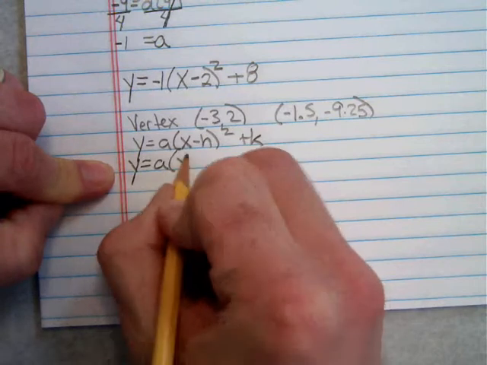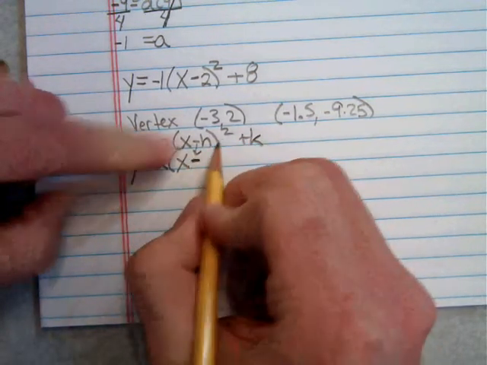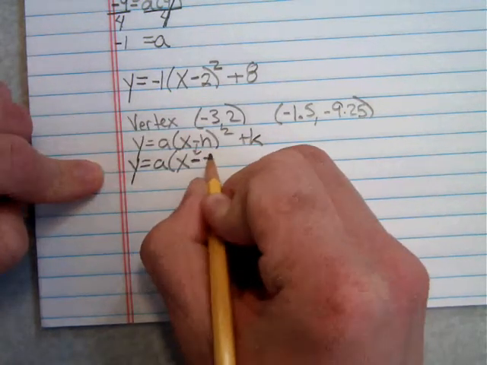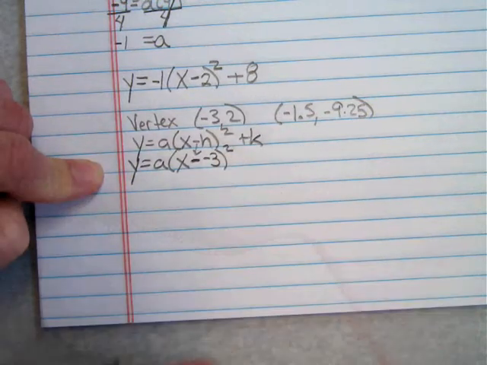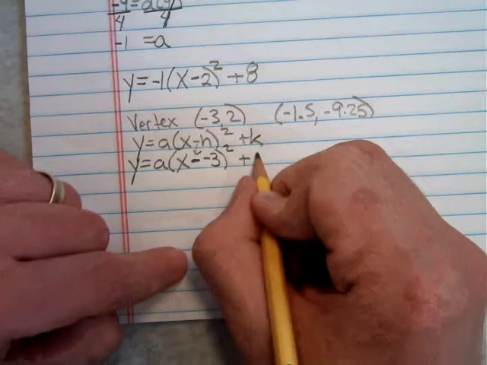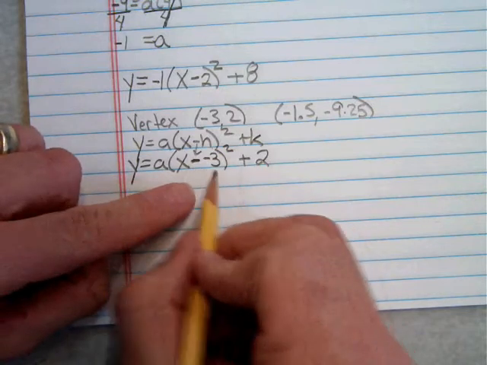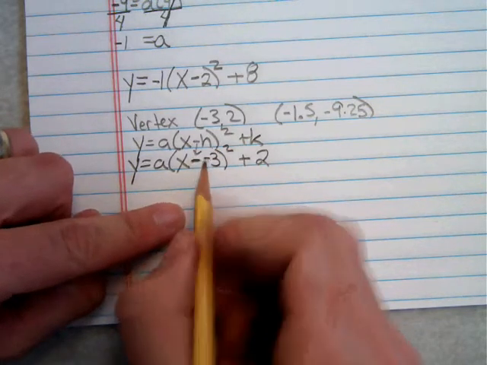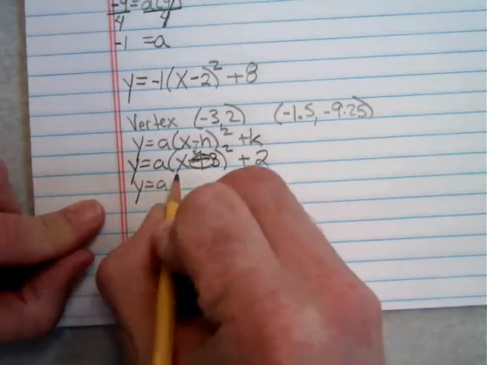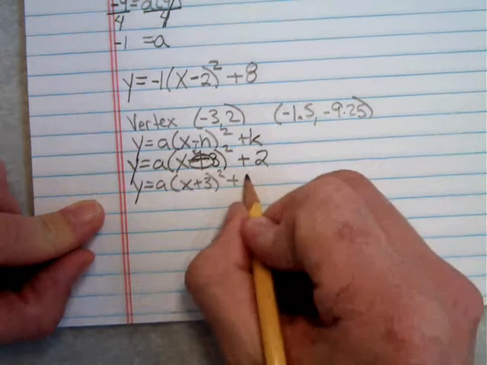X, and follow the formula. Minus, and then the h, remember the h is the first part of the vertex, and that's a negative number. So I'm going to put negative 3 squared, follow the formula, plus k is 2. Now looking at the equation, you have two negatives in here, and two negatives make a positive. So I'm going to rewrite it: y equals a, x plus 3 squared plus 2.